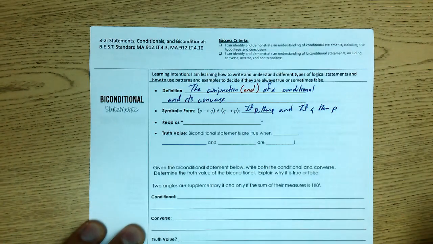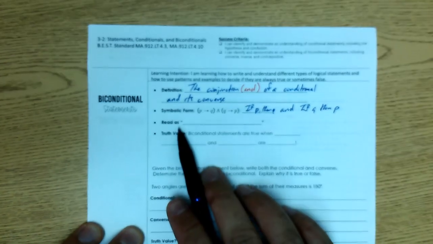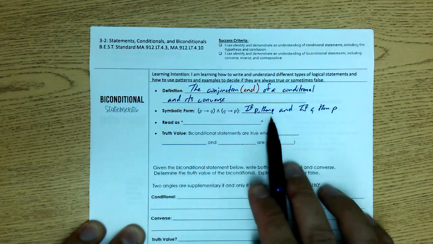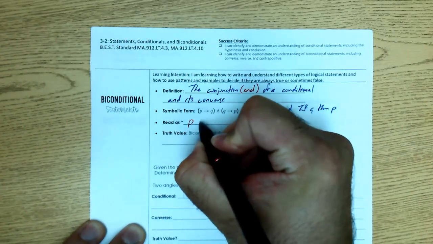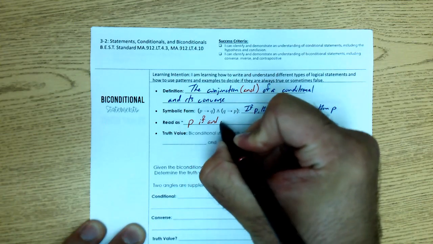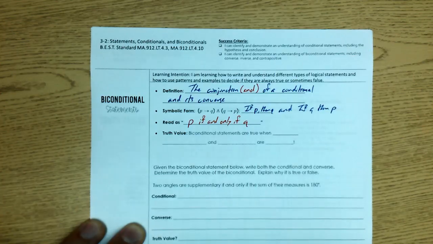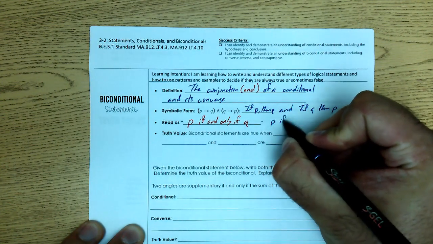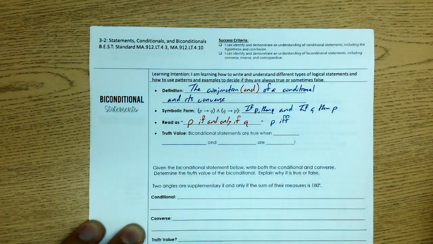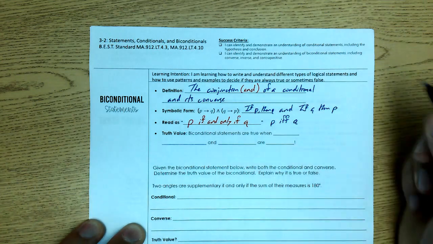So what math does is instead of saying if P then Q and if Q then P, we read it as P if and only if Q. You may also see it written as P if and only if, they put two F's. Why? Couldn't tell you. But if and only if Q.